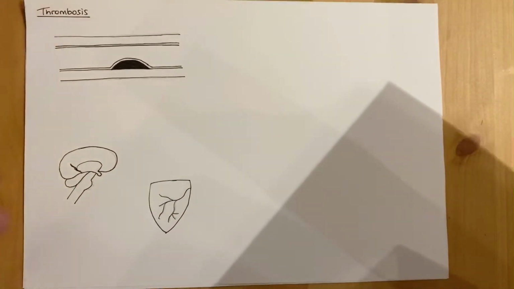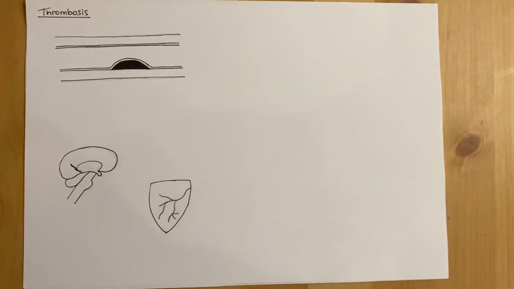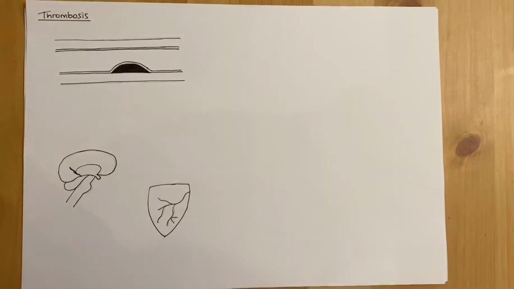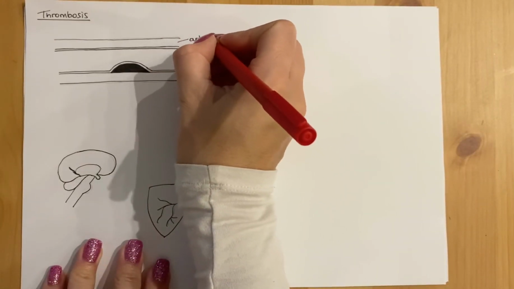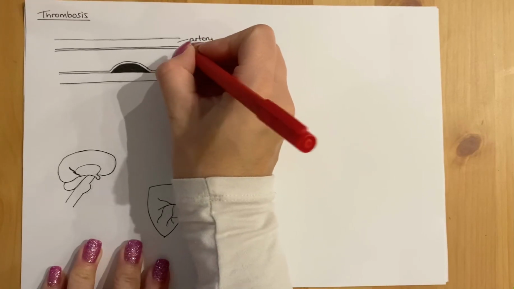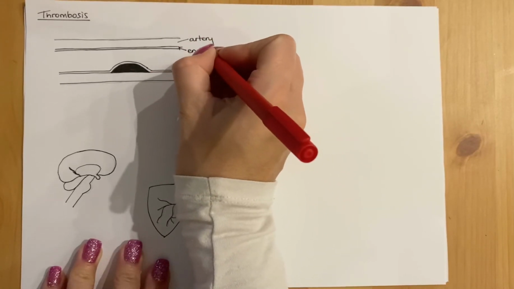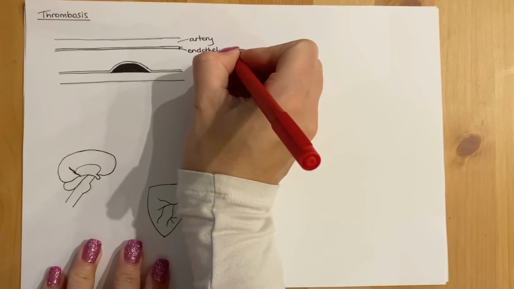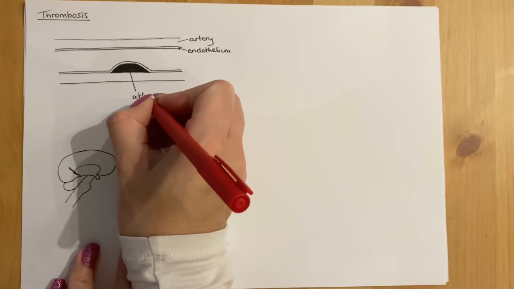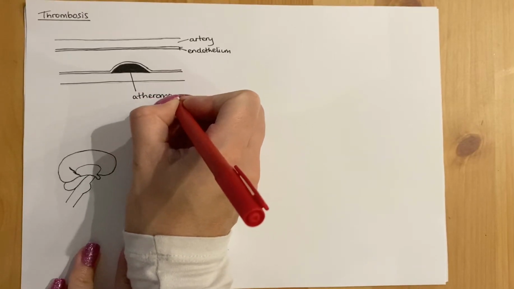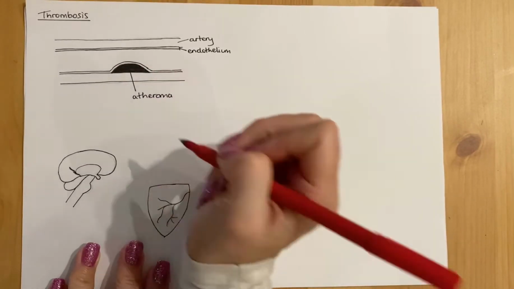So that's where we get what's called thrombosis occurring. So a thrombosis is generally the term for the formation of a clot. So what we've got here in this diagram is an artery, with its thick muscular wall, and then this here is the endothelium. Now this area here is an atheroma, again forming beneath the endothelium of an artery.